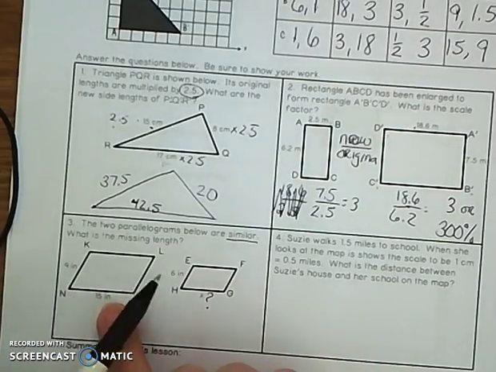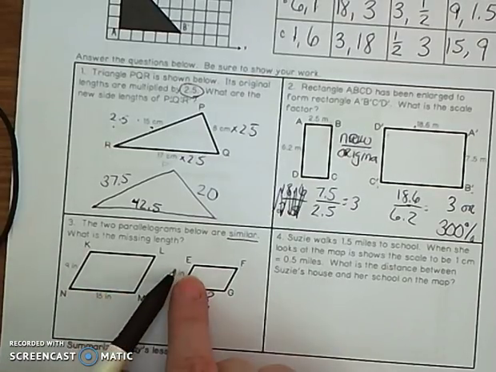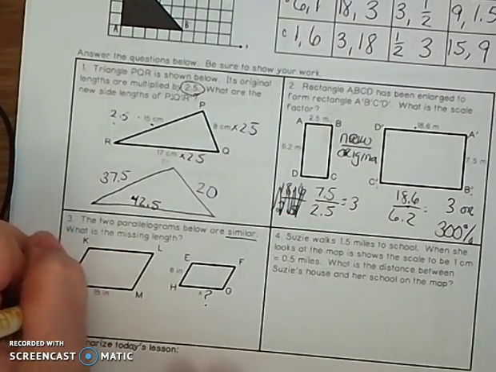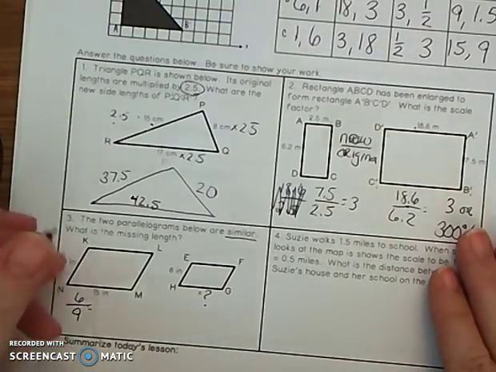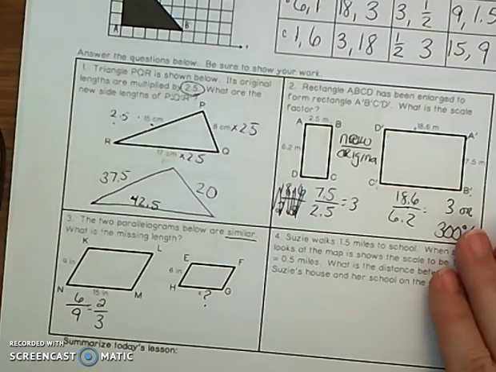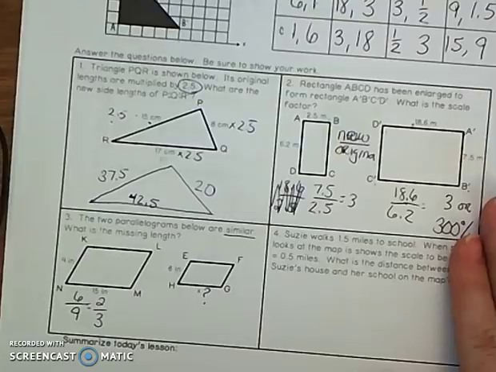Now, did it increase or decrease? It decreased, so it went from 9 to 6, right? So it got smaller. So if our original one is 9, our new one is 6, that simplifies to 2/3. So this got reduced by 2/3, which means this needs to get reduced by 2/3.